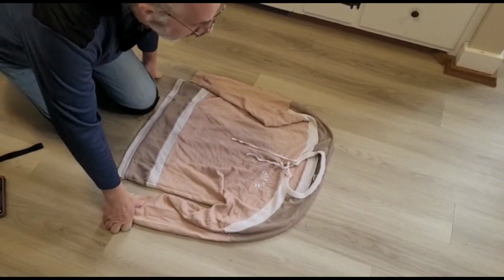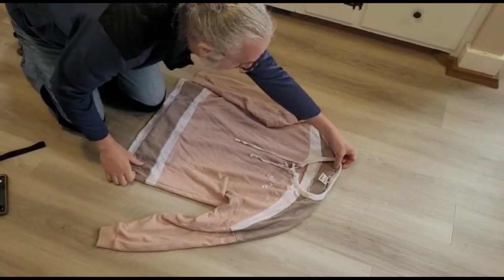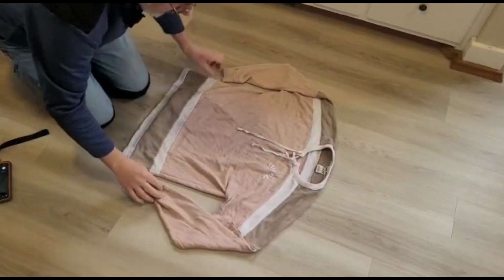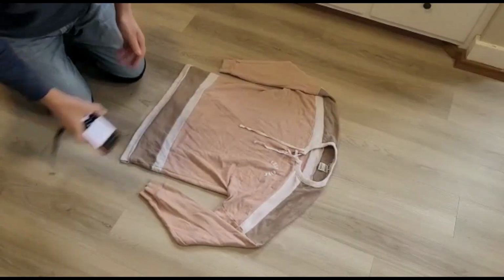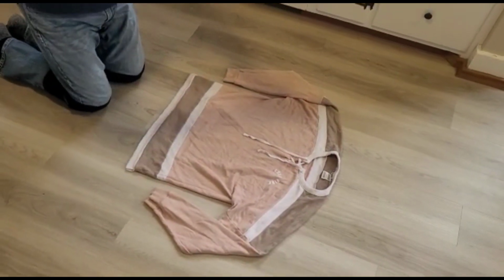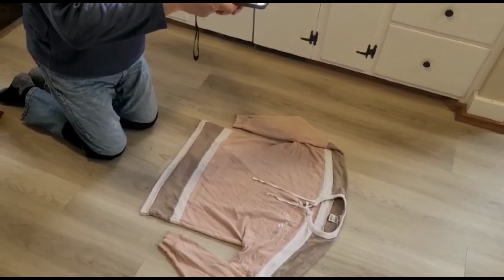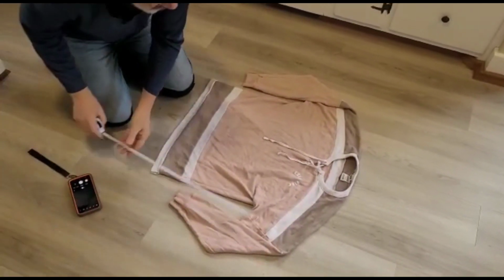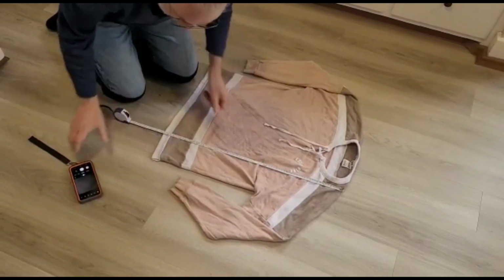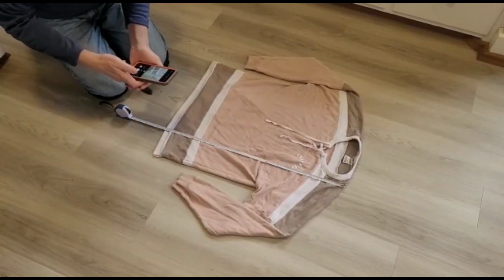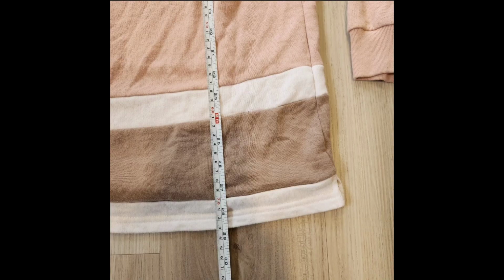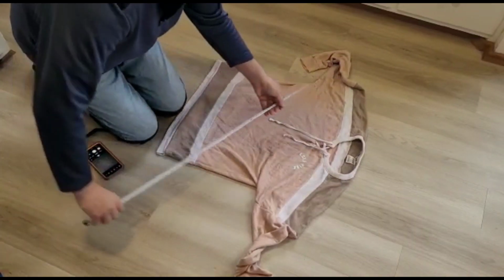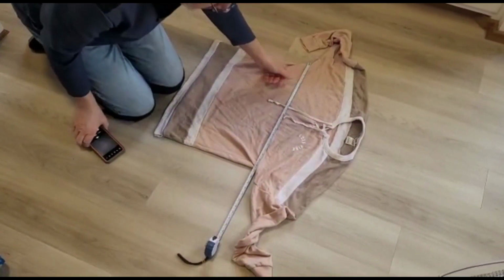Okay, so the first thing we're gonna do is this Victoria's Secret Pink, Love Pink sweatshirt. I just lay it out like this, and I start by taking an overall picture of it. And then I will take a picture of the length, and I basically will get this corner right here in the picture. Then I take a picture of it across the chest.